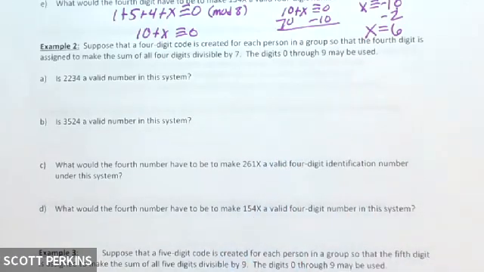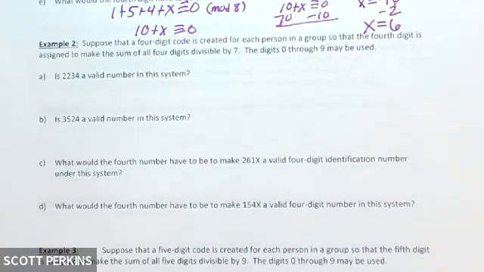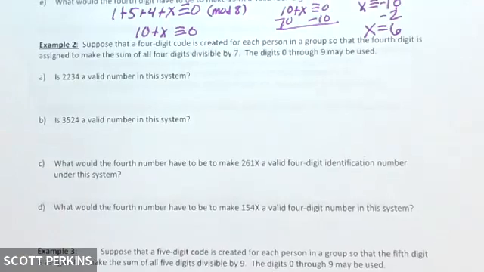Okay, so what I would like you to do firstly is the A and the B problem. Are those valid numbers in this system? I'm going to give you about a minute 15 seconds to see.